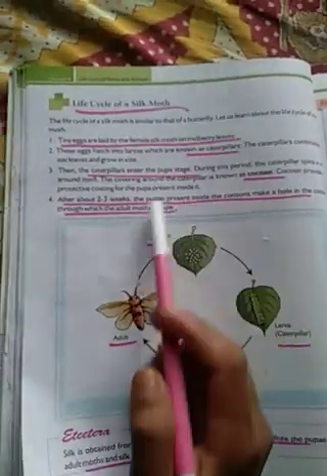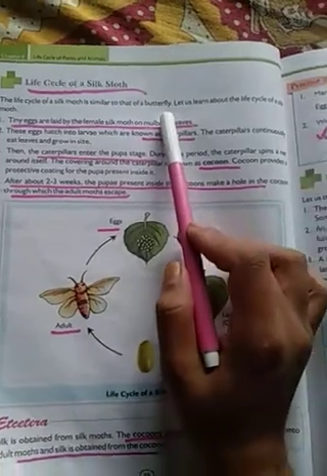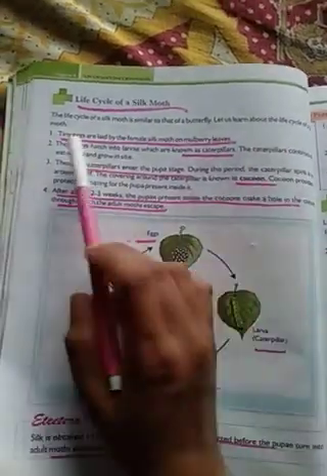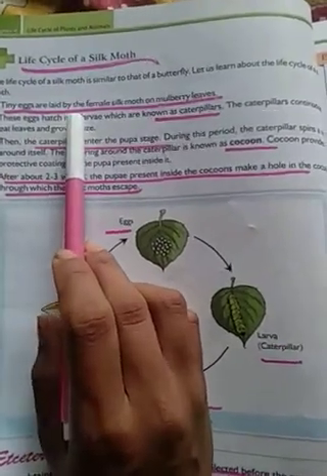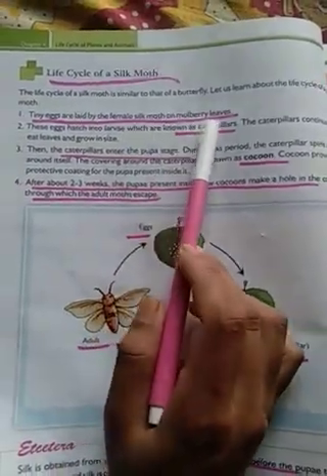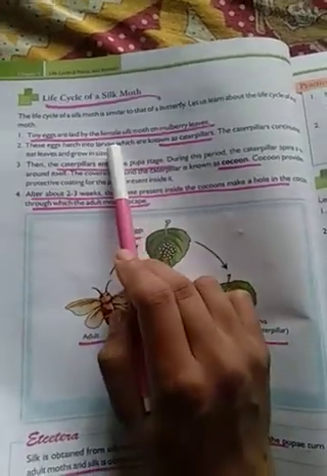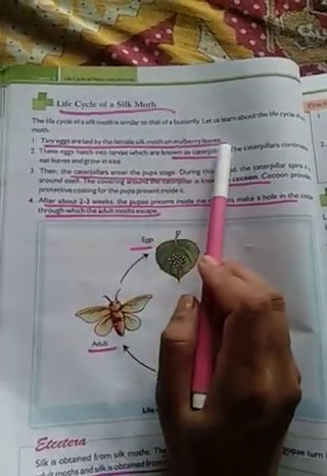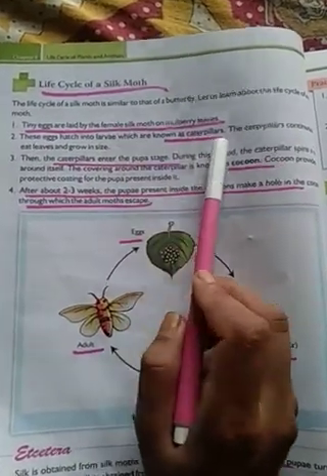Now come to the second life cycle. We will study about silk moth, the life cycle of silk moth. The life cycle of silk moth is similar to that of butterfly. Let us learn about the life cycle of the silk moth. So first, tiny eggs are laid by the female silk moth on mulberry leaves. You know well, the silk moth lives on the mulberry leaves. These eggs hatch into larvae which are known as caterpillars.